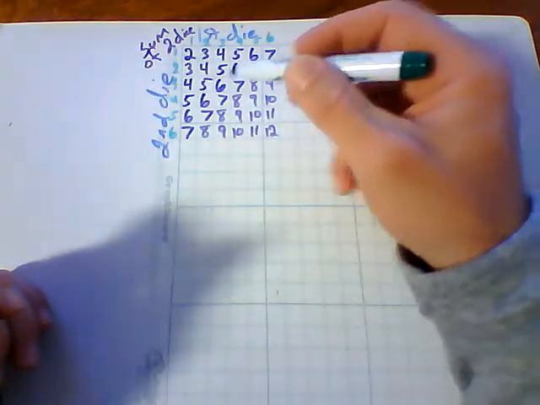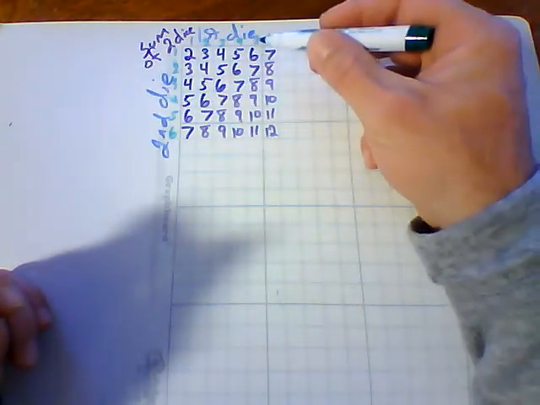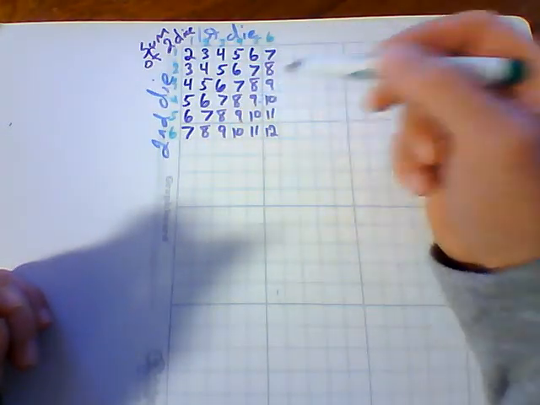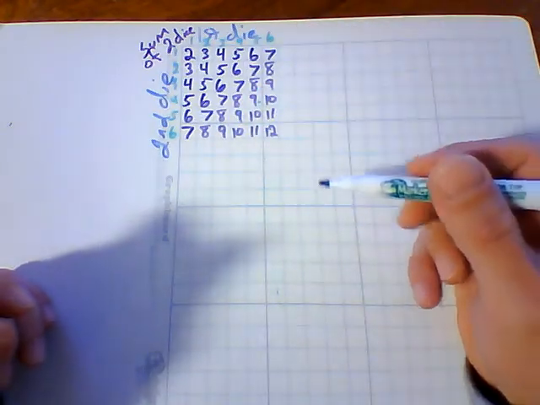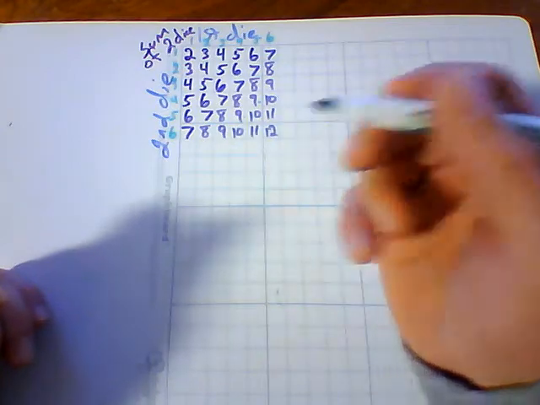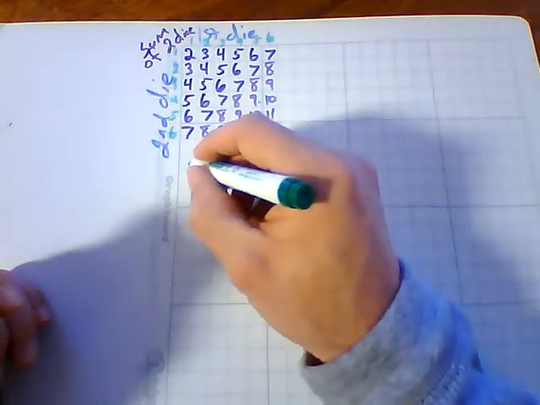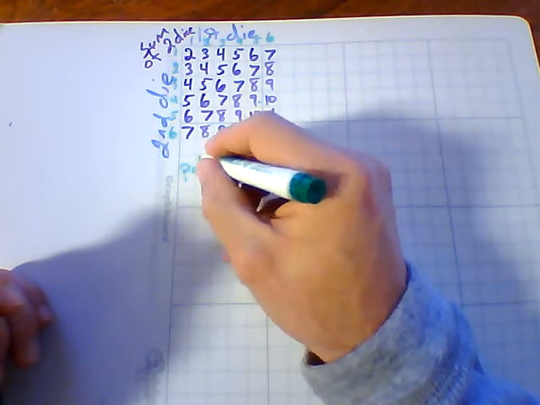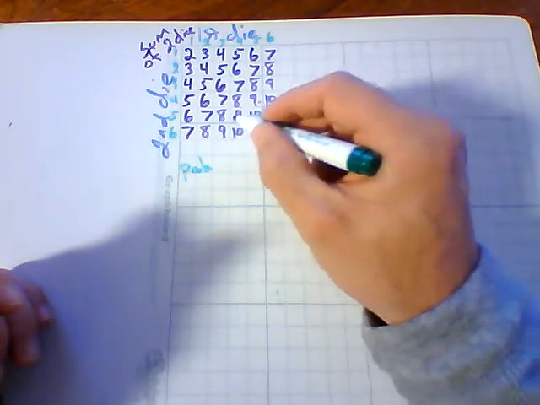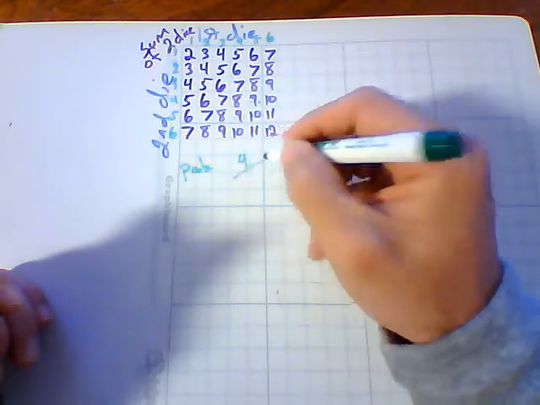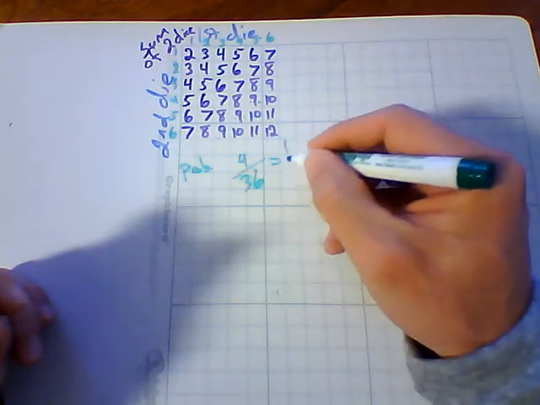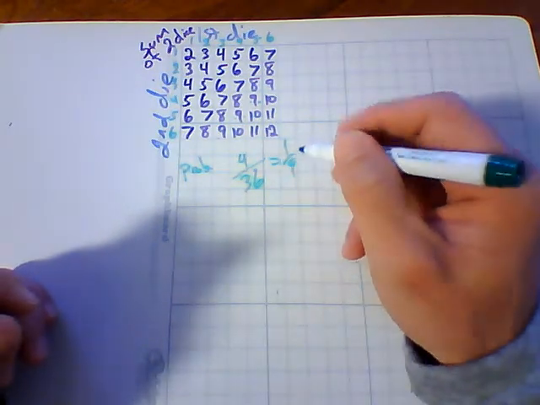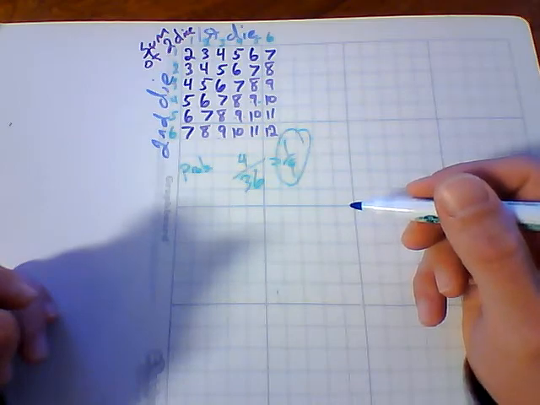So notice if I'm rolling a 4 and a 5, you have a 5 and a 4 right there. That can be a 9. The other 4 and a 5 is also a 9. Really nice, because if I need the probability of rolling a 9, I know there are only 4 ways I can do it out of the 36 total ways, which is going to be 1/9. That's coming up very shortly.